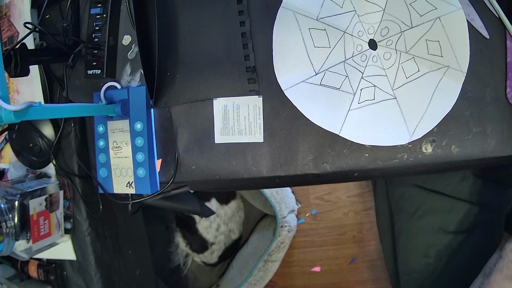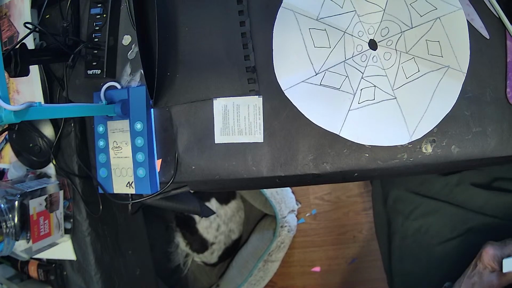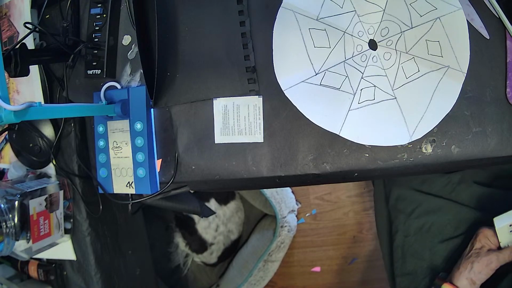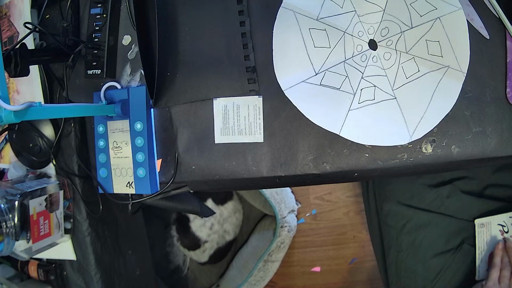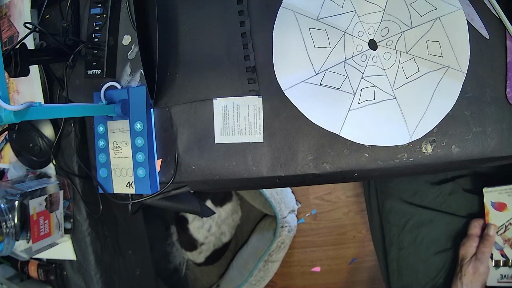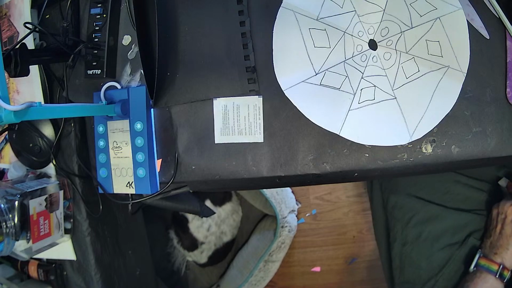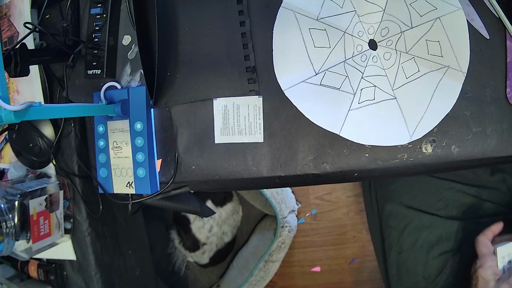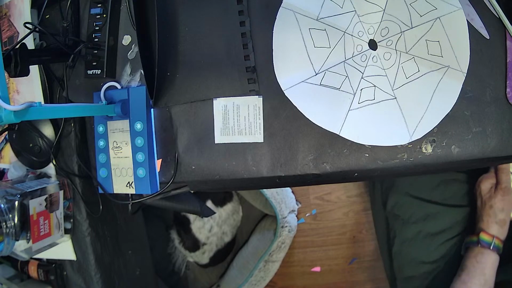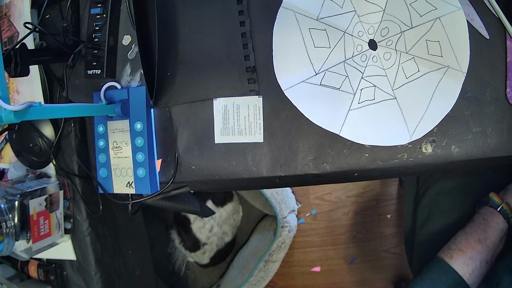Okay, I have acrylic paint and acrylic markers. And that's what I'm using today. If I can get it open. Ooh. These are gold.